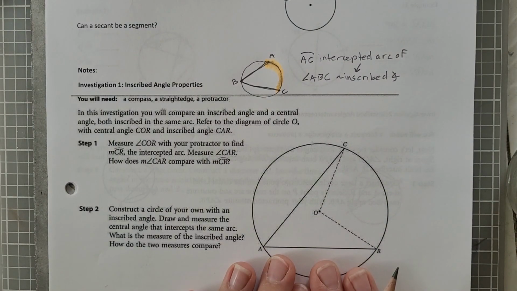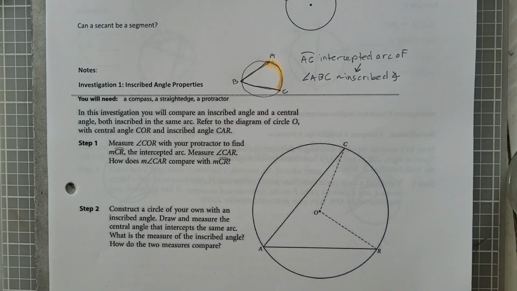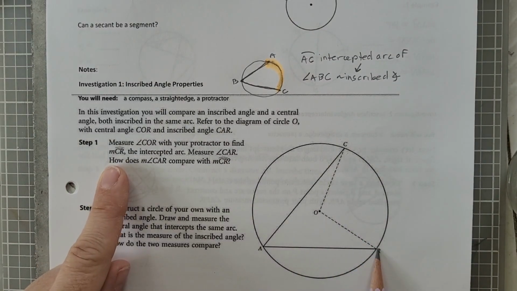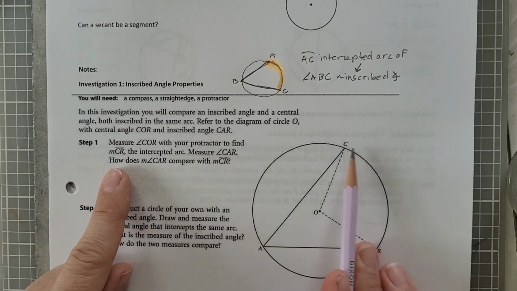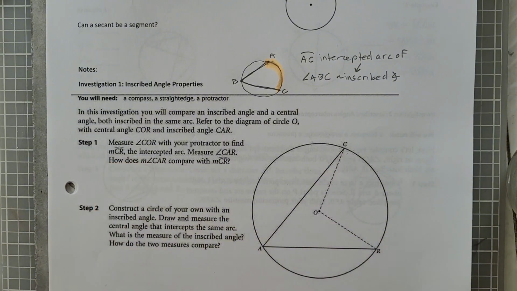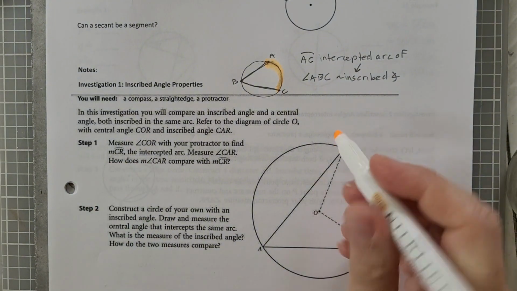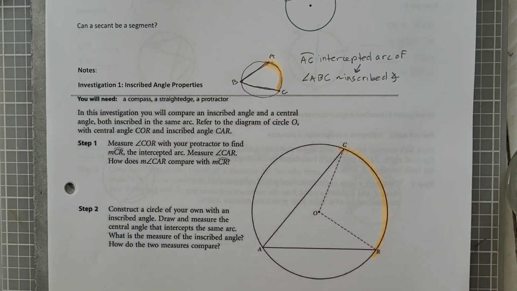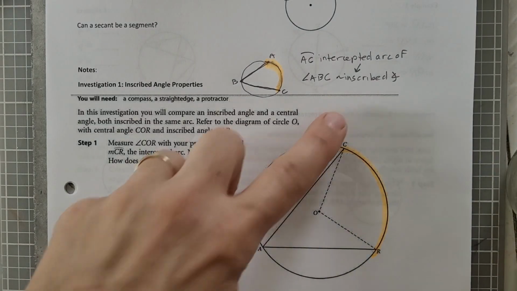For this first investigation, they give you the setup and they want you to measure angle COR, which is the central angle. And then we know that angle COR's measure is also the measure of arc CR, because that is the definition of arc measure. And then we're going to measure angle CAR.